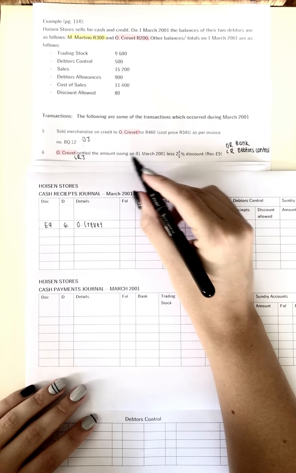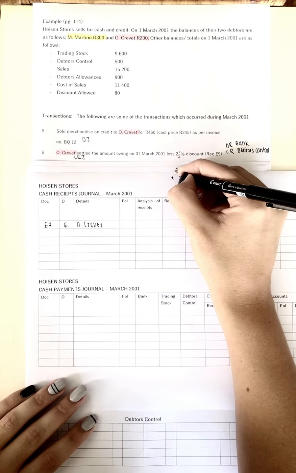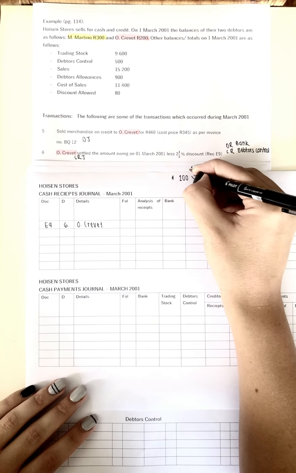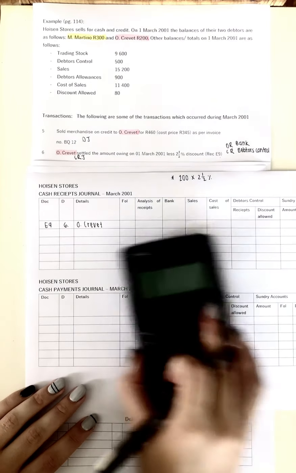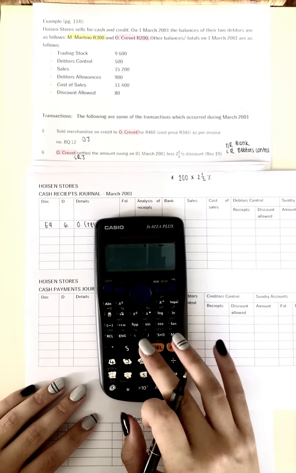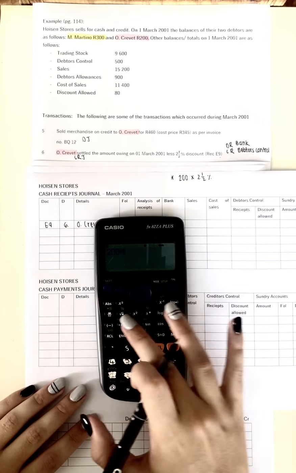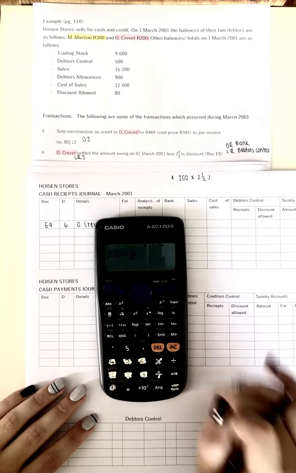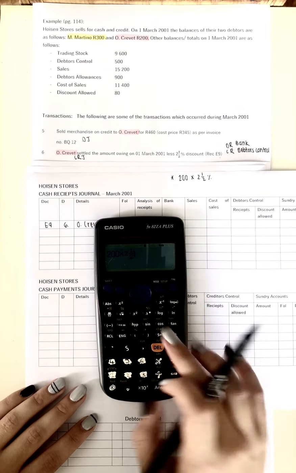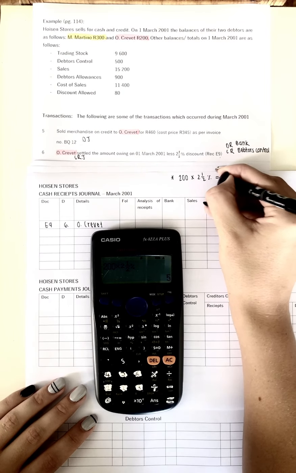So the amount owing to us, he owes us 200 Rand. So I'm going to put it up here, 200 Rand, and let's work out what 2.5% of that 200 Rand is so we can subtract it from the amount that he owes. So 200 times 2.5. Remember, it's not 2 times a half, it's 2.5%, which gives me 5.